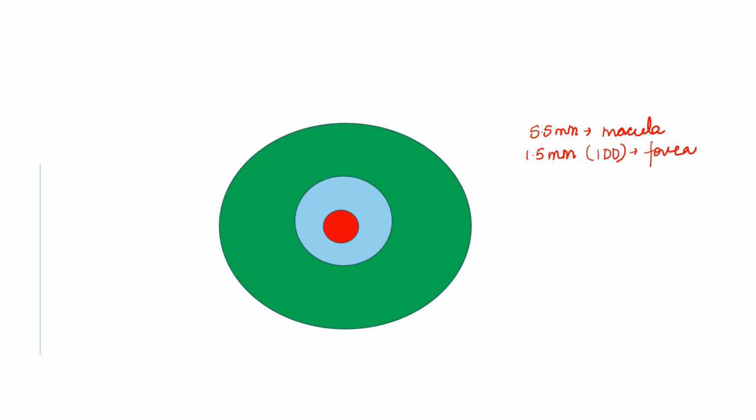Now within the fovea, again we have a 0.35 millimeter circular zone, and that is known as the foveola. And right at the center of the foveola, we have a tiny depression which is known as the umbo. Now, don't forget that in between the foveola and the fovea, we have a zone which is known as the foveal avascular zone. All right.